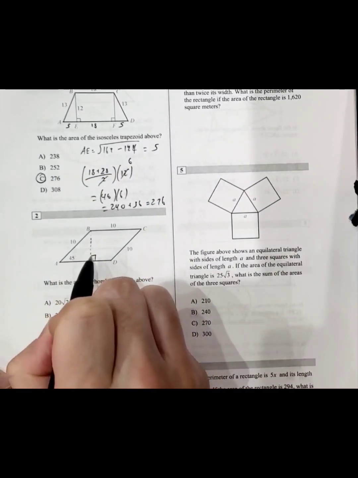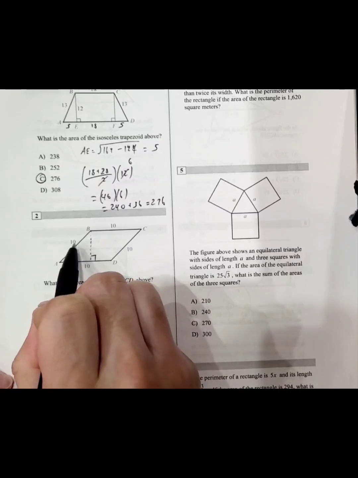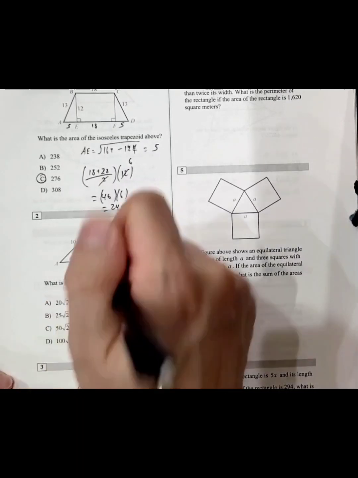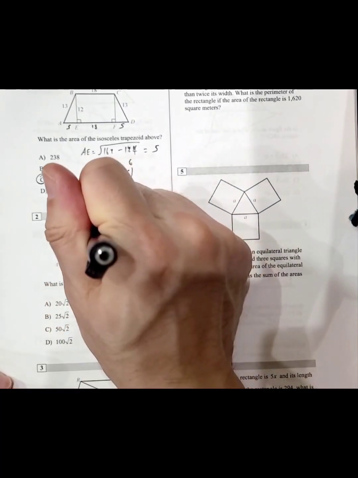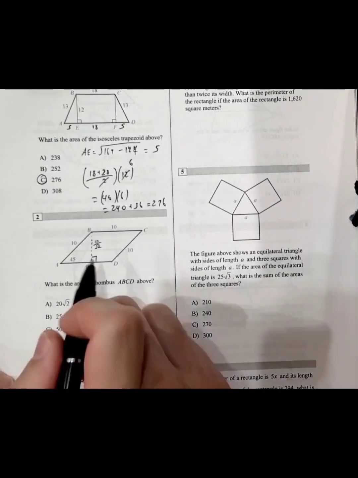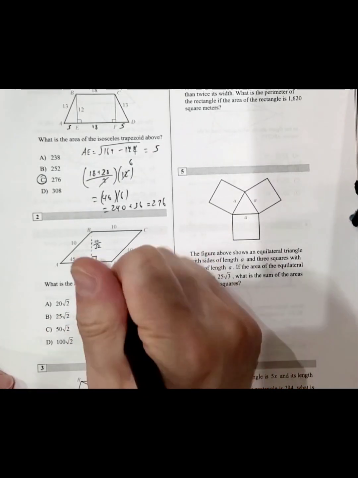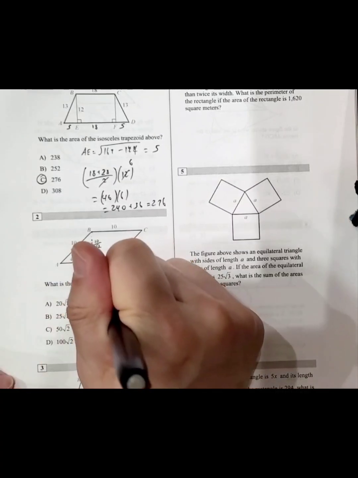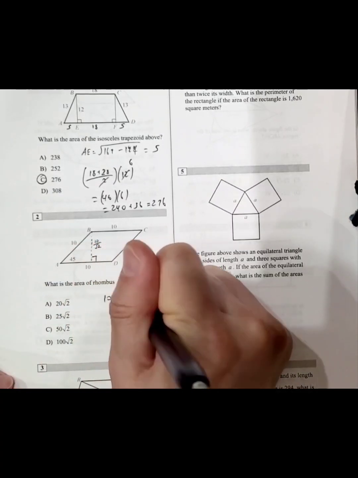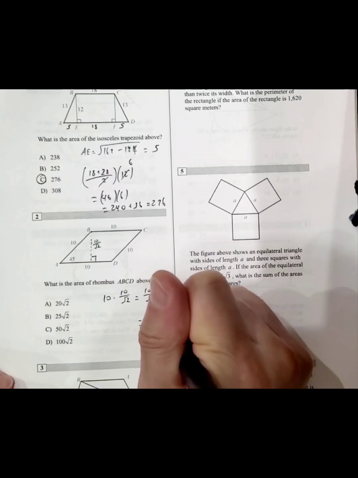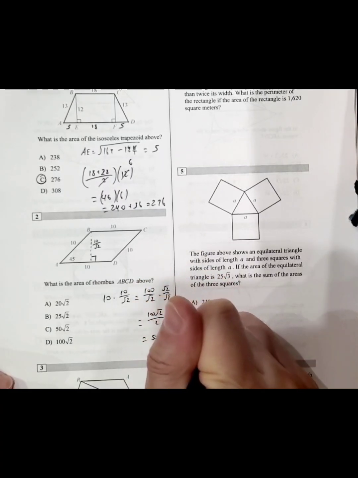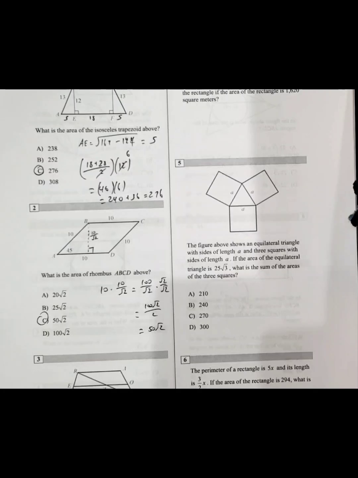Does this look familiar? This is a 45, 45, 90 triangle. So if this is 10, then the height of the parallelogram, on this side of the triangle that you can imagine, is 10 over root 2, or 10 root 2 over 2 if you really want. We can simplify later. Now, the base is 10 times the height, which is 10 over root 2. This is 100 over root 2. Now let's rationalize by multiplying by root 2 over root 2. So this is 100 root 2 over 2, which is 50 root 2. So the answer is C.